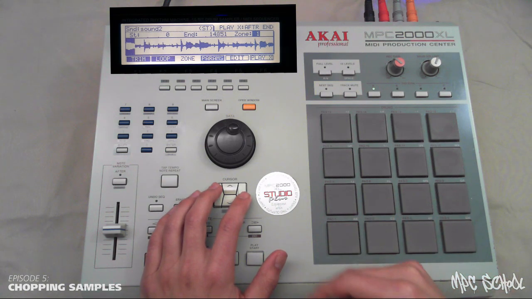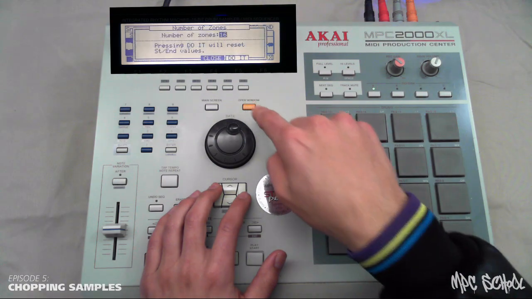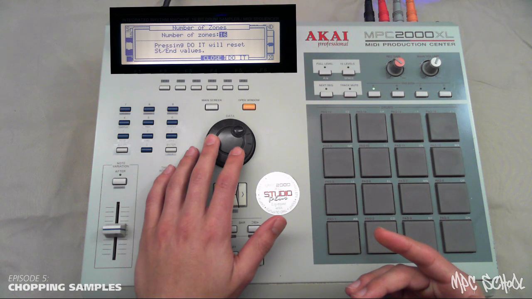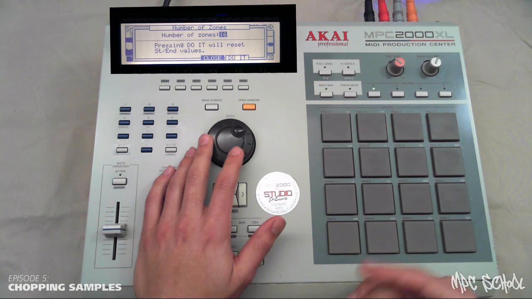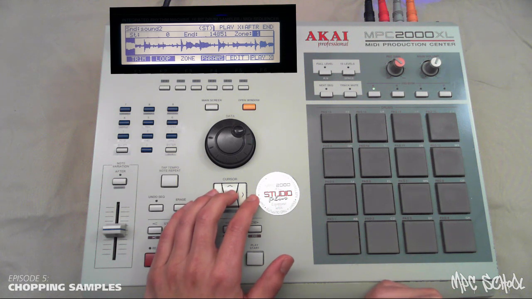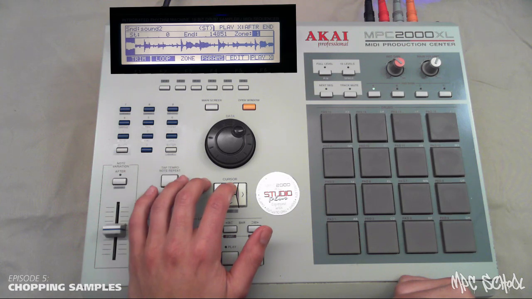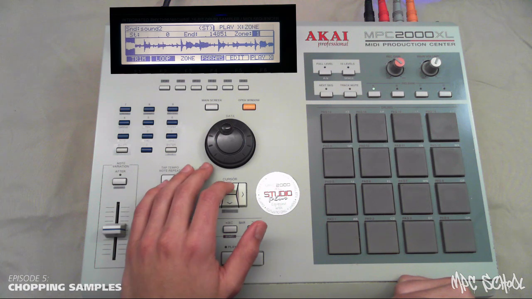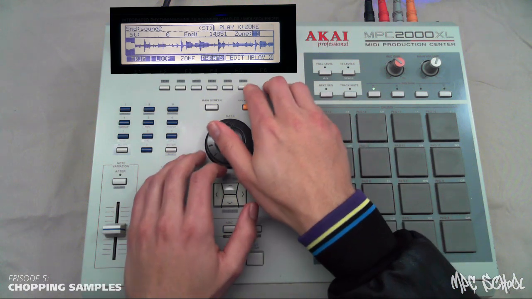So if you select zone and you push open window, you can pick how many zones you want, and you have from 1 to 16. So we want 16 pieces, so we're gonna hit do it, and it's automatically gonna make 16 pieces for us. If you want to listen to the zones, you got to go up to play X and pick the zone button. Select zones, and you can just listen to each one.